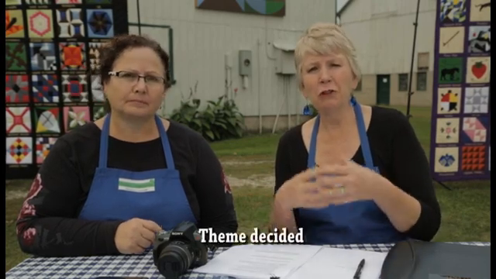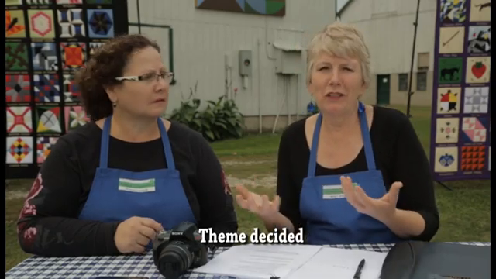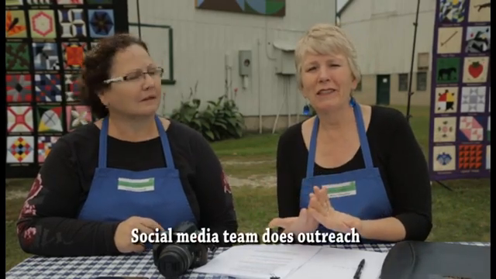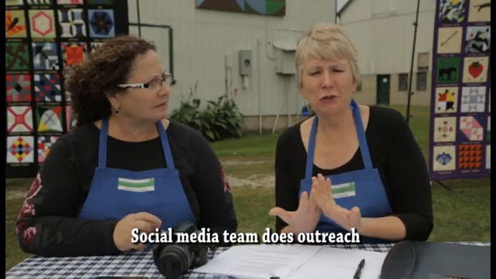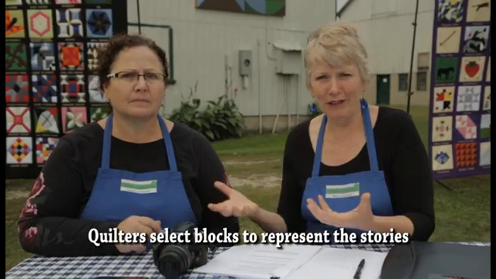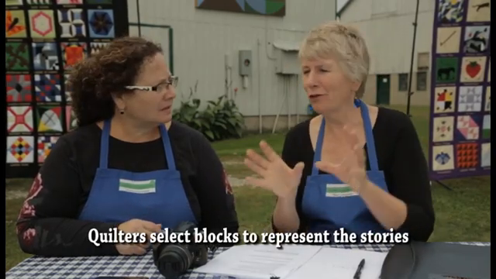We researched and learned about that history. In the case of Wardsville, it was the founders of Wardsville, which was a War of 1812 story. Then we designed or found the quilt blocks to illustrate that story, because there's a whole tradition of quilt blocks and a database with thousands of quilt blocks with a name for each one.